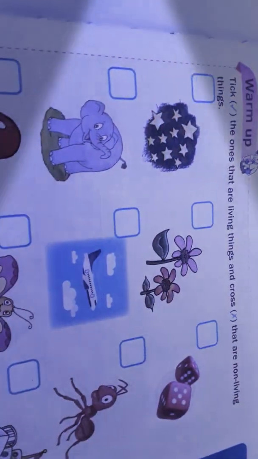The first one is twinkling stars, the second is flowers, the third is toys, the fourth is an elephant, the fifth is an aeroplane, and the sixth is an ant. Coming down, this is a balloon and this is a butterfly. And here, this one is a sheep.